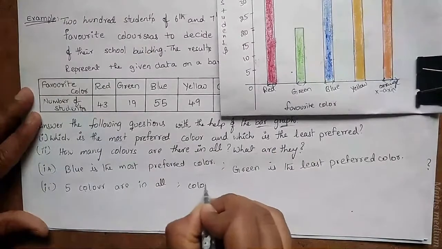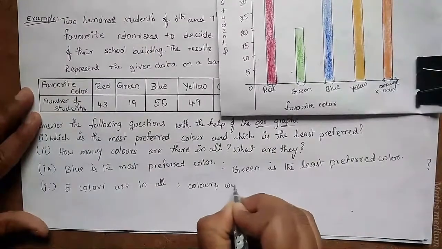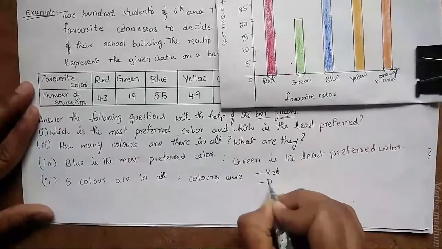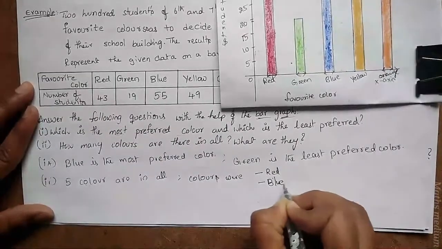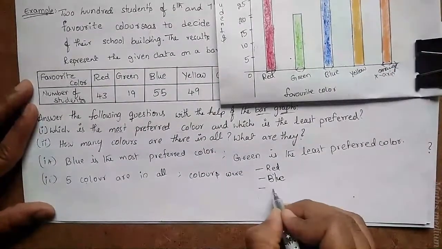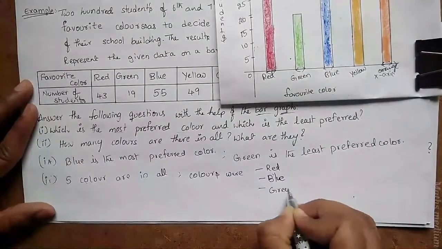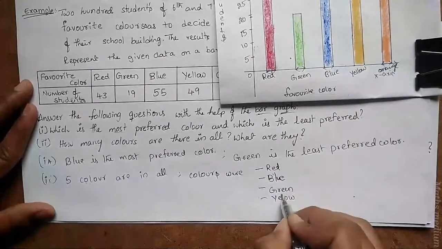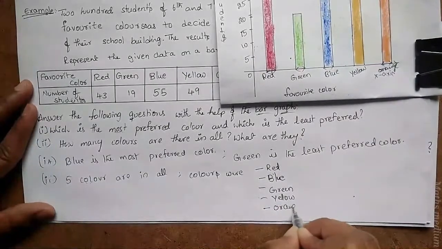The colors were red, blue, green, yellow, and last, orange.